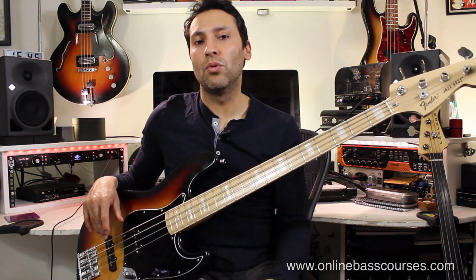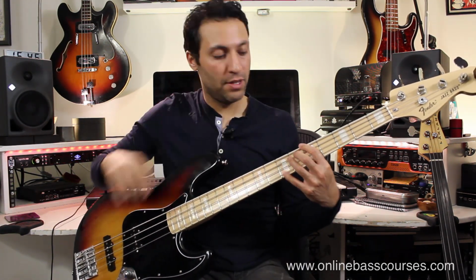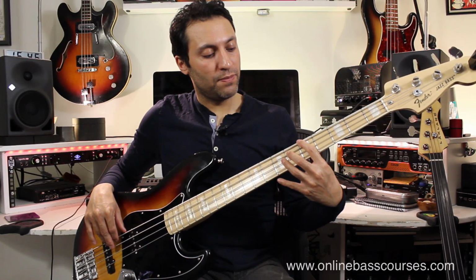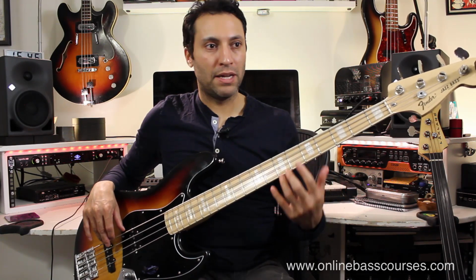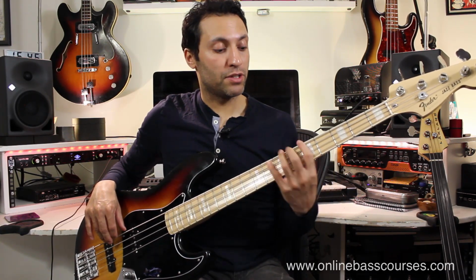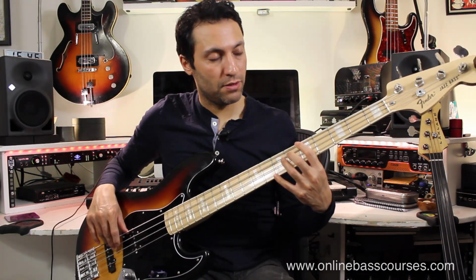A sharpened fourth or flat five, I won't go into too much detail why it's got two names, don't worry about that for now. It sounds very weird if you play it like that, but that's in a blues scale. It was definitely something I was doing earlier.